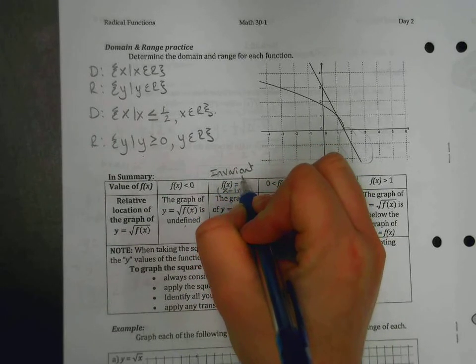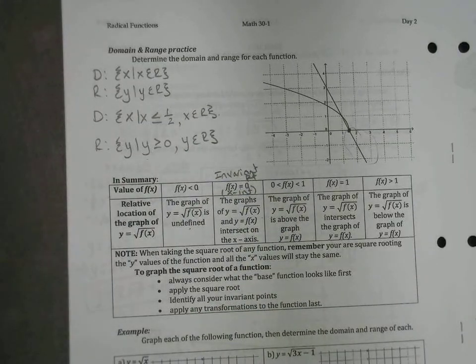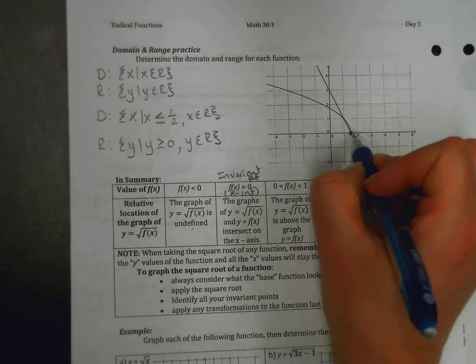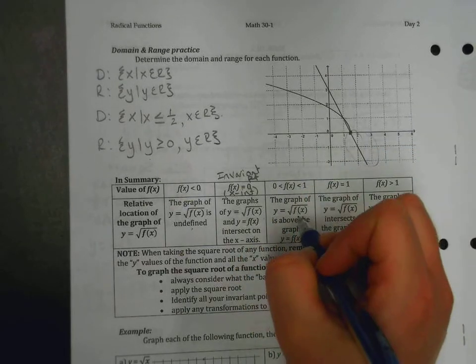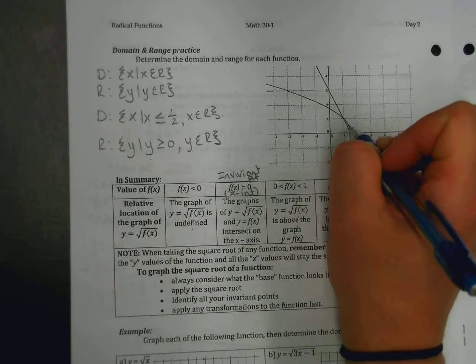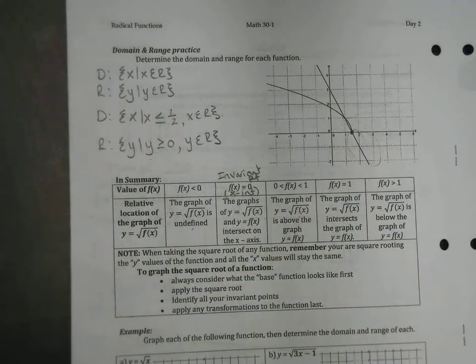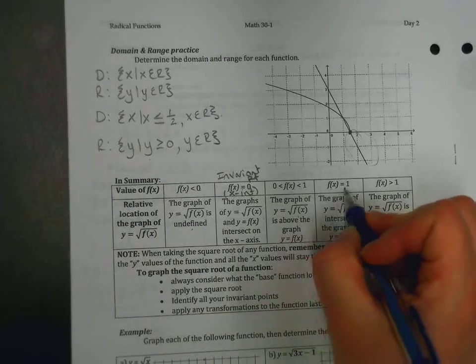So the x-intercept will always be invariant. That point's not going to change. It's going to be the same for the original function as for the square root of the function. When the original function's y values are between 0 and 1, the square root of the function will always be greater than or above that function. So as you can see, this would be above this line, and it's only between 0 and 1. When f of x is equal to 1, the graph intersects the graph of f of x.